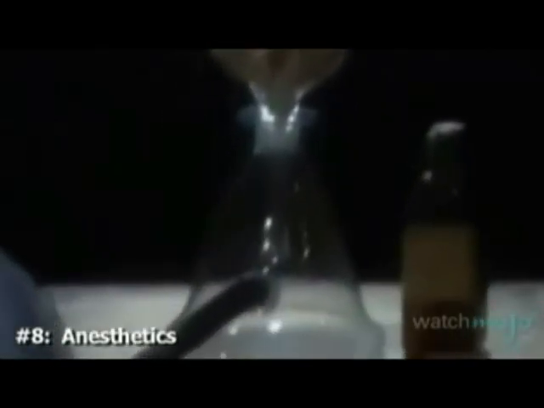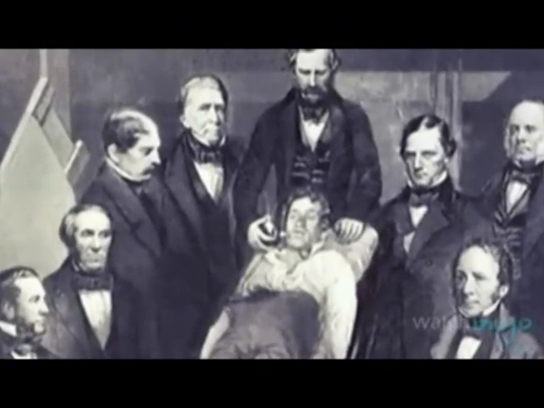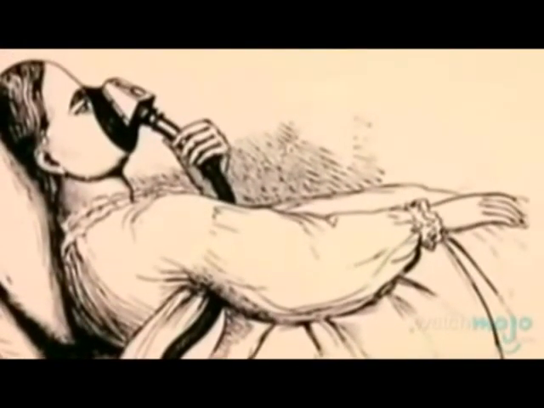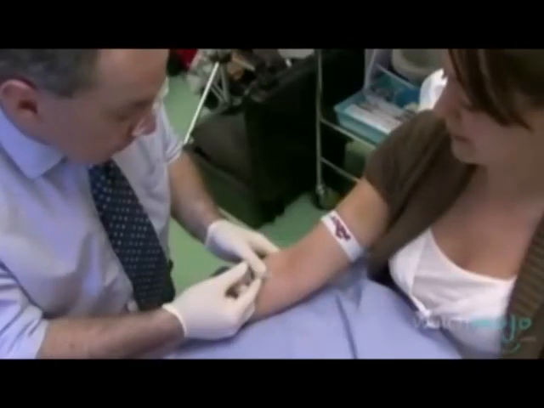Number 8. Anesthetics. One of the first anesthetics to be used during surgery was ether. In 1846, American dentist William T.G. Morton demonstrated that the pain and shock of medical operations and procedures could be lessened or even prevented with the inhalation of this organic compound. This made room for other drugs and anesthetics to be developed and facilitated the jobs of surgeons everywhere.